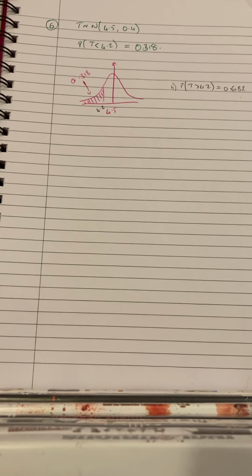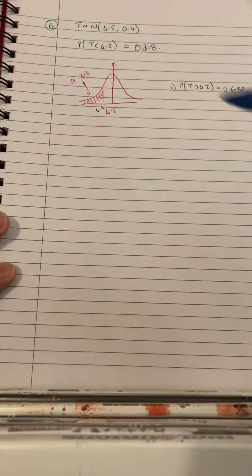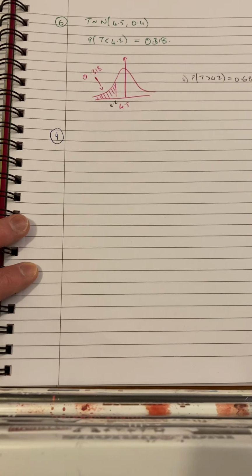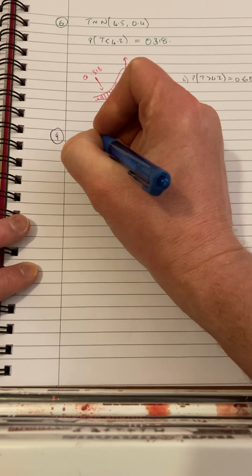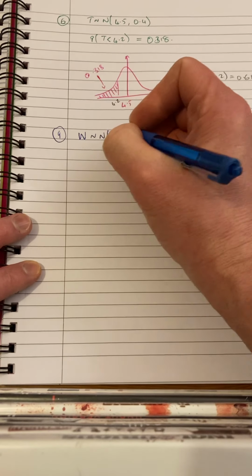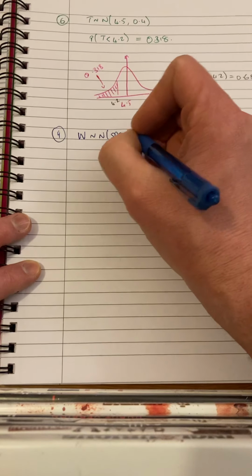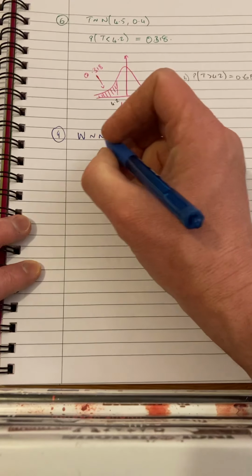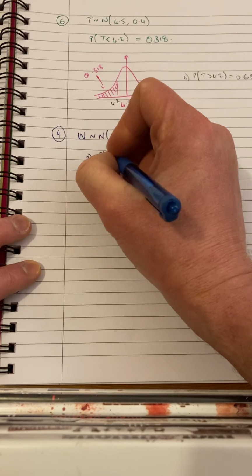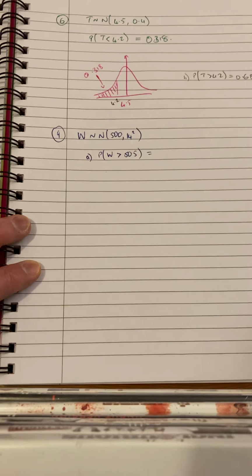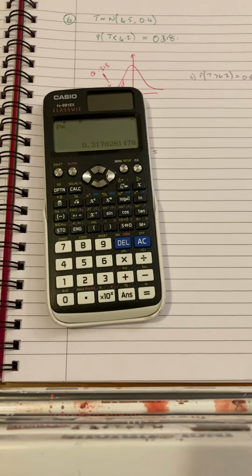The next question I'm going to look at is number 9. It says W is the amount of water in a bottle, and it's normal with mean 500. Like I was talking about, that's what's written on the label, and the variance is 14 squared. That's a nice handy way to write it. So, dead easy, the probability that W is greater than 505 I'm going to put in my calculator.